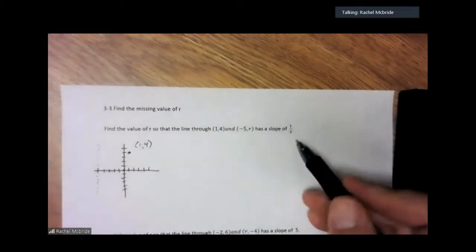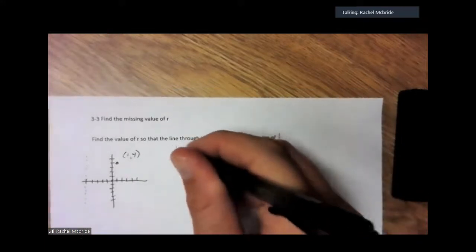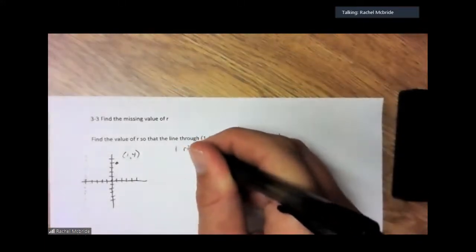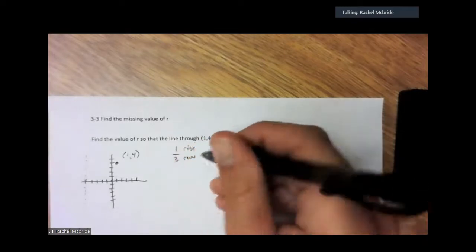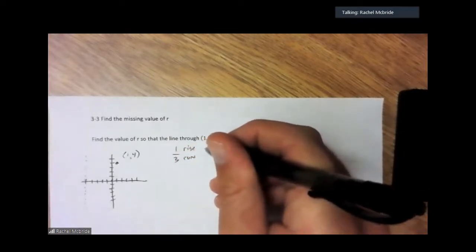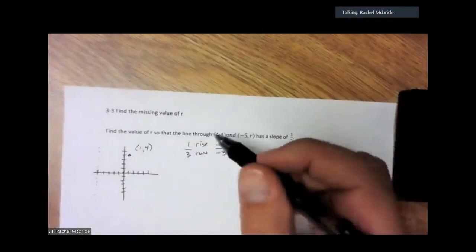Now, visually, I have a slope of 1 over 3. Remember, rise over run: the 1 is your rise and 3 is your run. But we could also do that where both are negative, so we'd have a negative 1 and a negative 3. So you could count back.